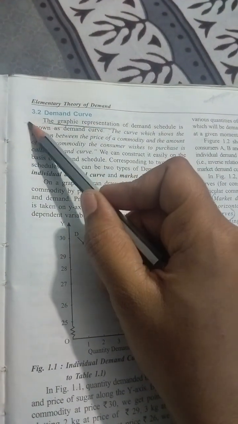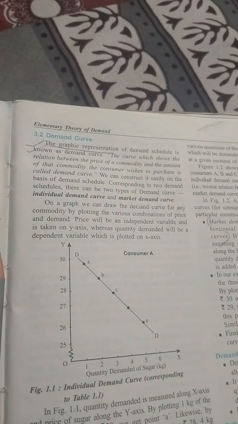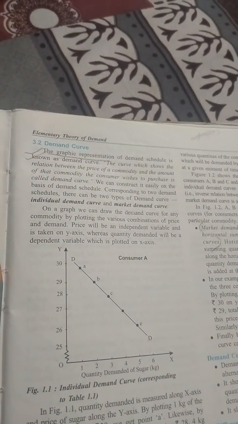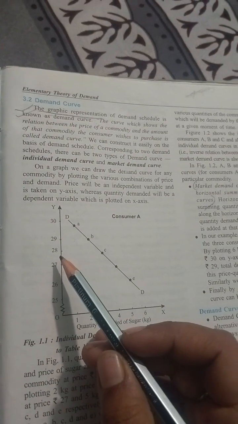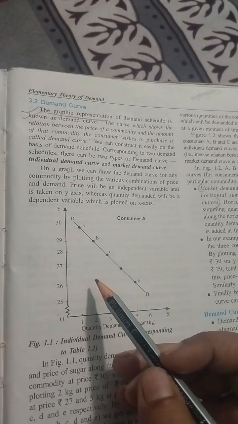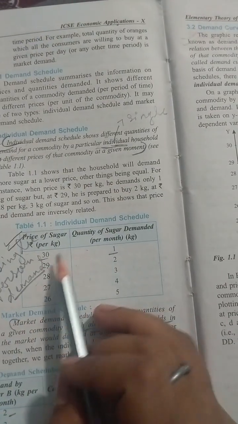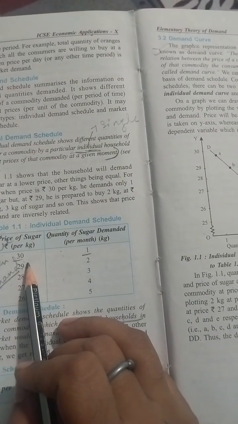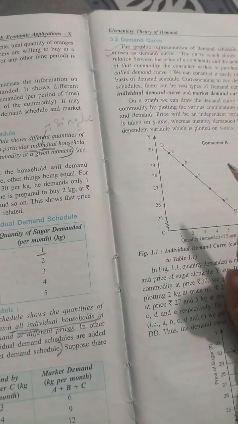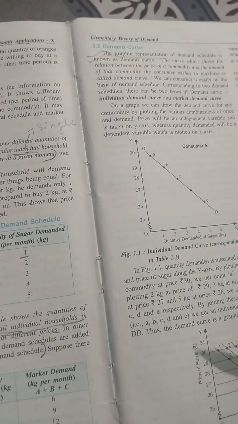It is very important, these two lines. Maybe it comes for MCQs, so you have to remember. Individual curve is of two types. First we make the schedule, then represent it in the graph, which is known as the demand curve.